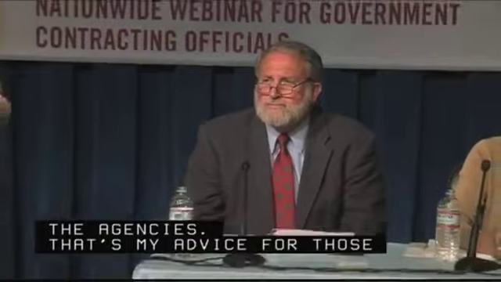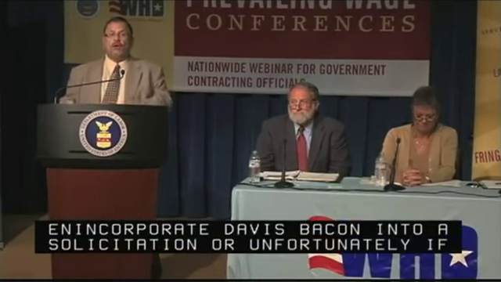And Rex, under the reorganization plan that we covered earlier today, we know that while the federal agency has the primary responsibility for administration of Davis-Bacon, it's the Department of Labor that has the final authority. So should an agency unfortunately make a wrong decision in not applying Davis-Bacon, the Department of Labor can direct that agency to take corrective action to incorporate Davis-Bacon into a solicitation, or unfortunately, if the contract has already been awarded, to a contract and require them to retroactively apply those provisions to that contract.